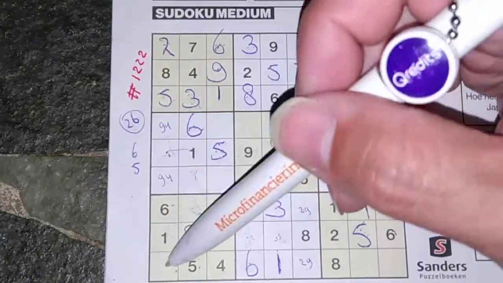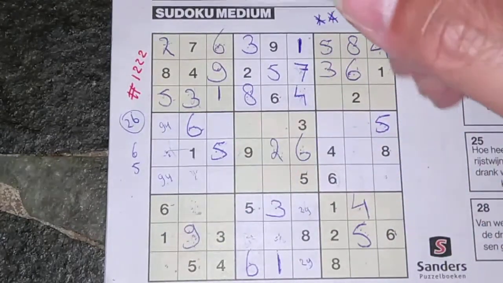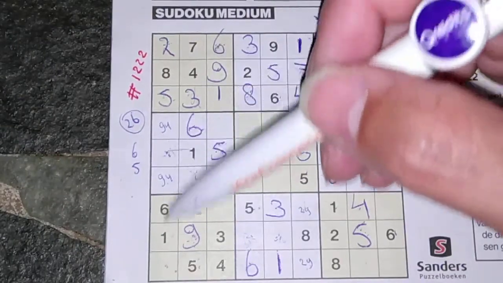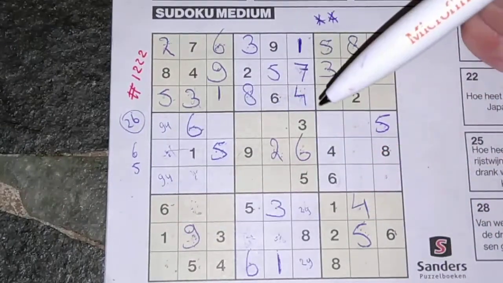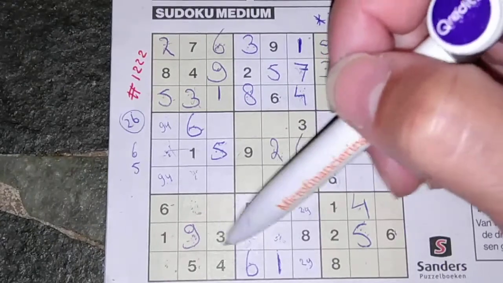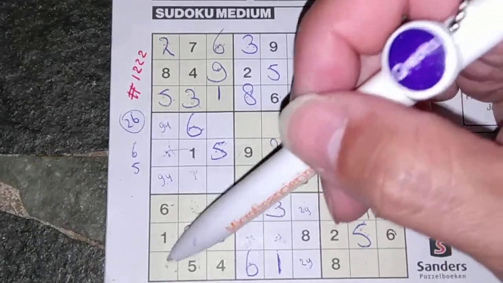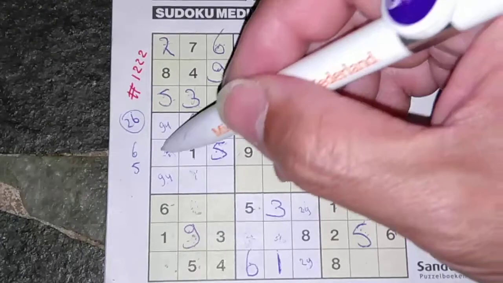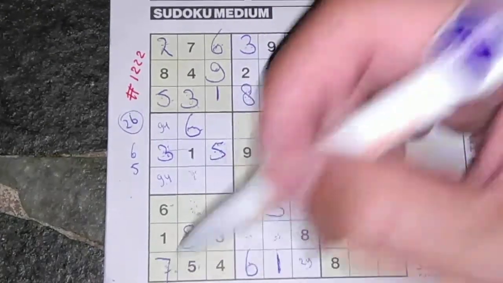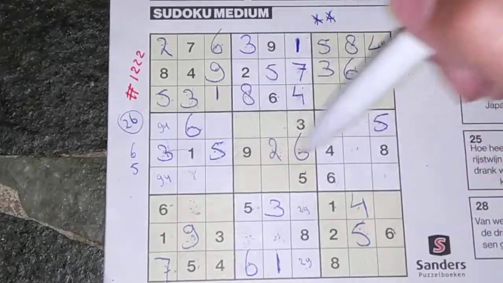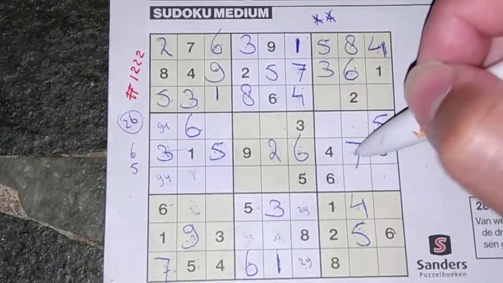That means these 2 boxes are the numbers 7 and 3. We have a 3 here, so no 3 in this box. 3 should be there, and the 7 goes there. One number left in the middle row for the number 7.